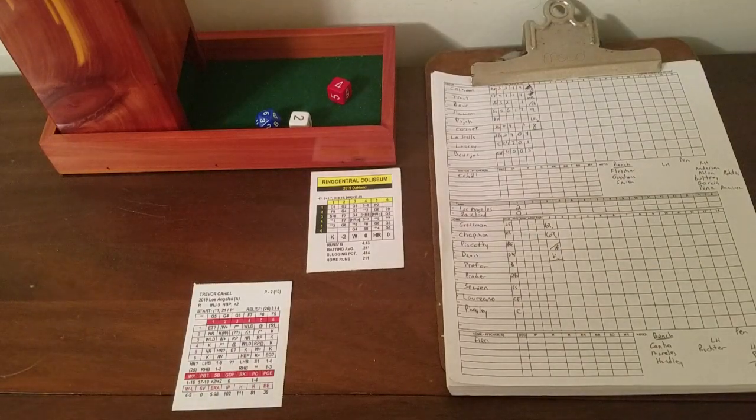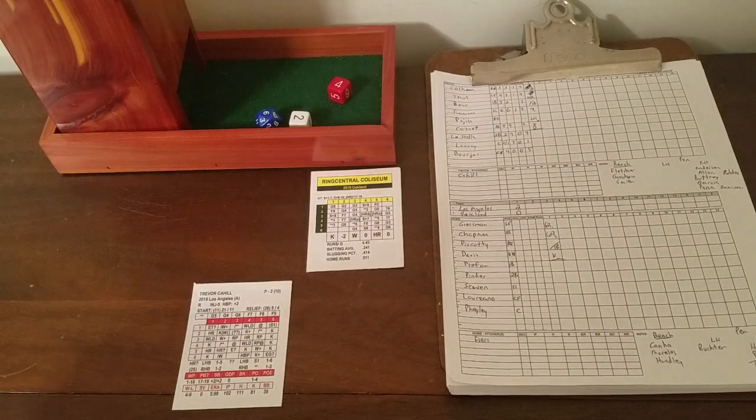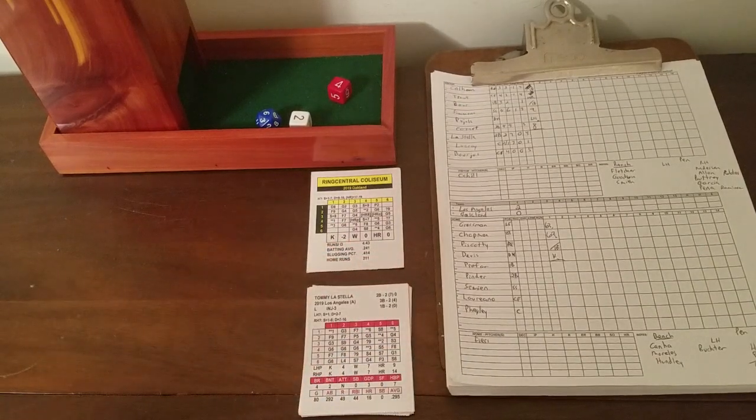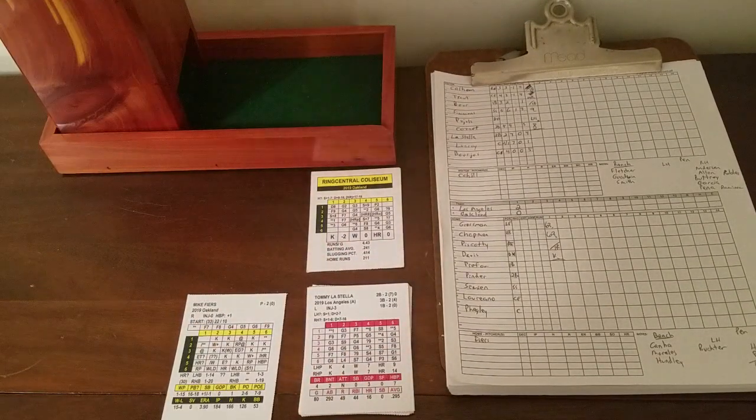I'm not going to do the whole thing because I'm already 18 minutes in and I'll never get it finished all 9. So I'll probably just play maybe the first 5 or 6, depending on how the score goes.